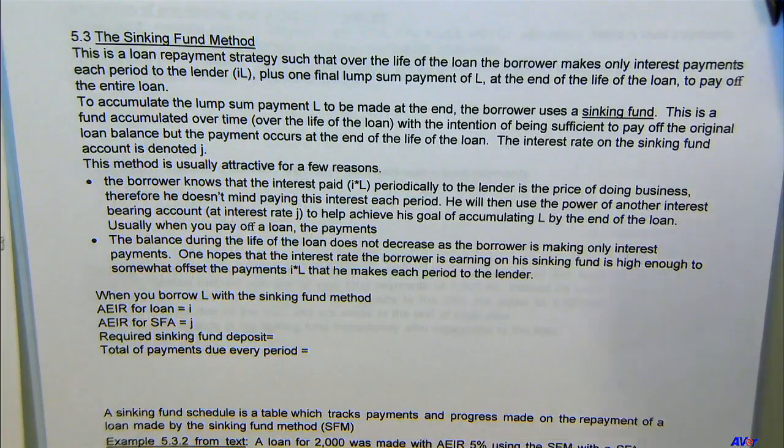That credit union account is called a sinking fund. It's where you accumulate the loan balance such that at the end of the term of the loan, you pick up that $100,000 that's been accumulated there and you give it back to the lender, which is Mom. Follow? Okay, so let's read.